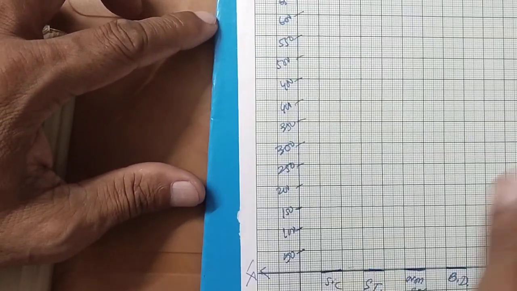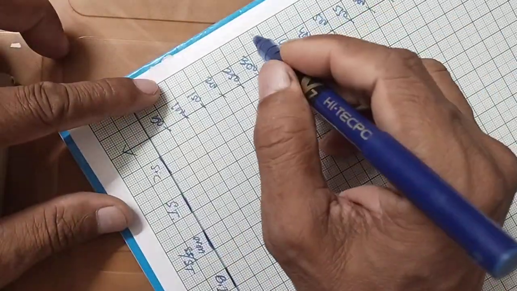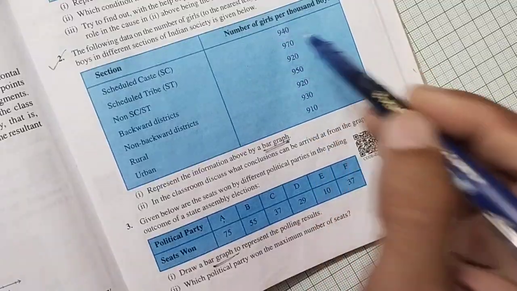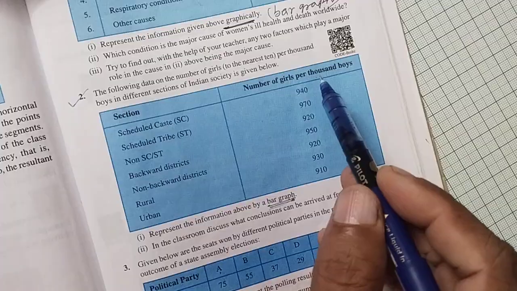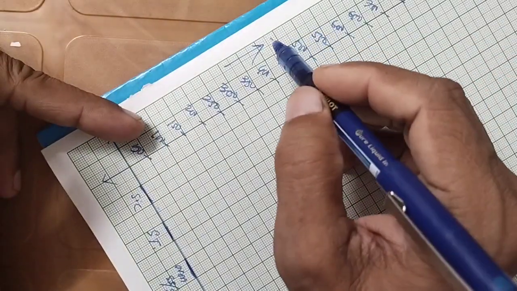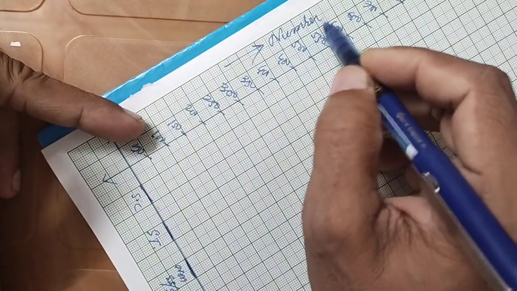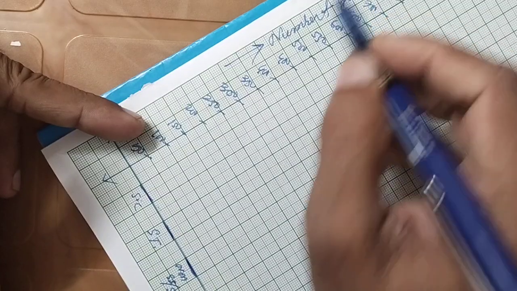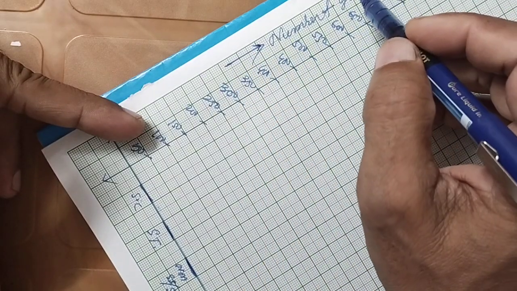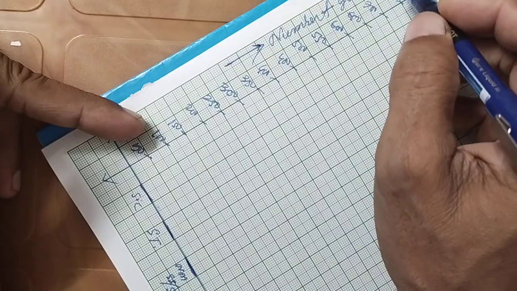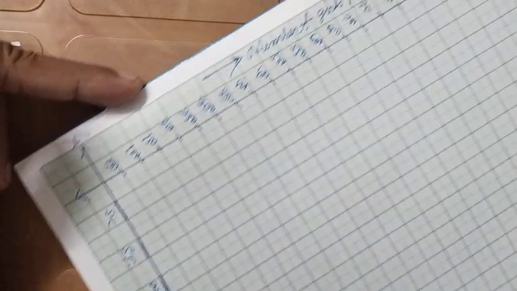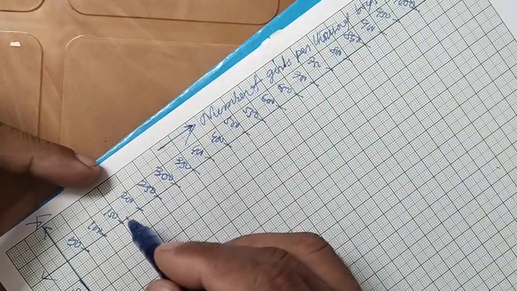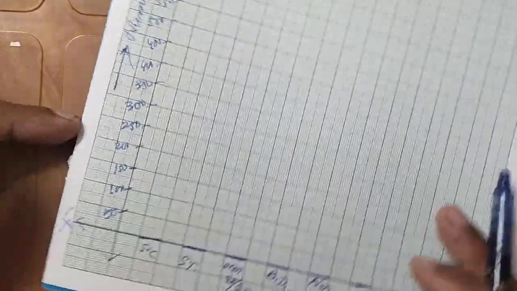And you have to mention here, I think in the previous graph I did not write, what we are representing along Y. That we have to mention. These values we are representing along Y, so what is it? It is the number of girls per 1000 boys. We put an arrow mark. Along Y we are representing the number of girls per 1000 boys. You have to write the description, okay?